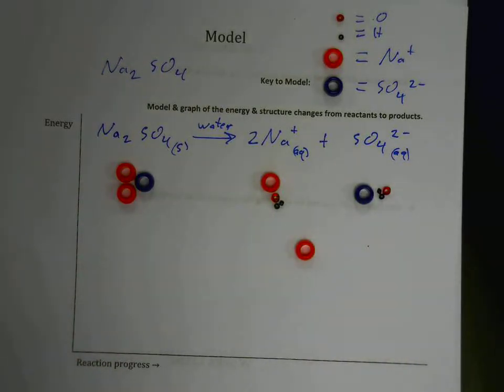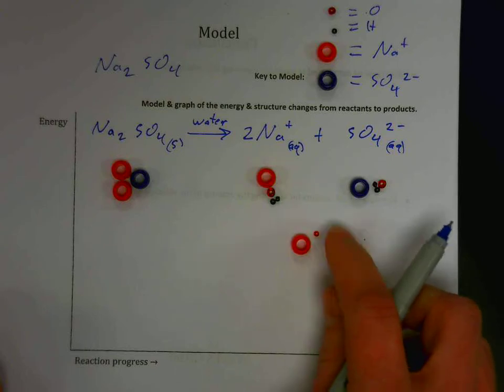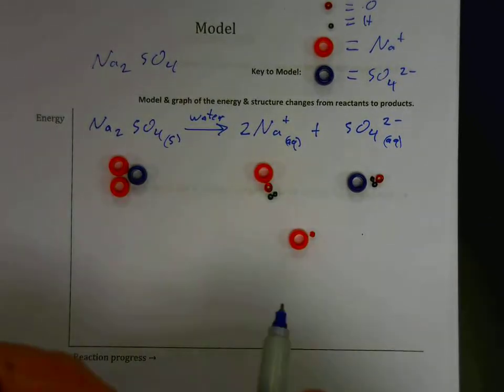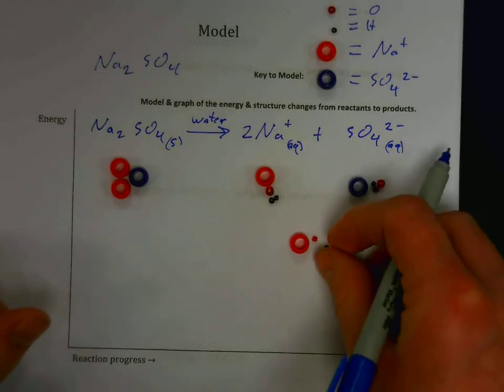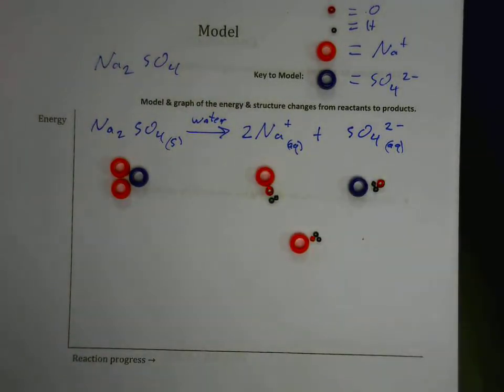And we would do that for each one, and add a few more water molecules around it to show how it gets held in place by the water molecules.